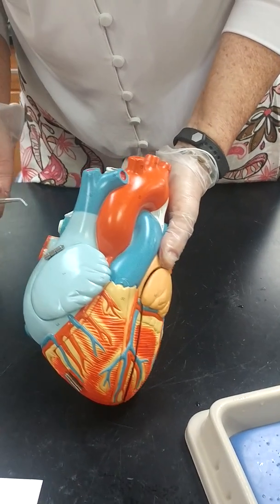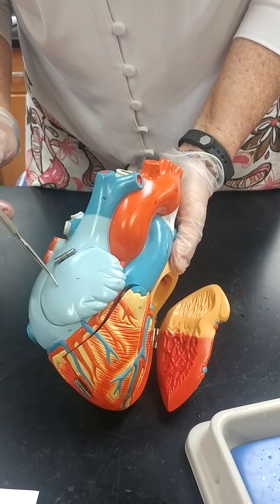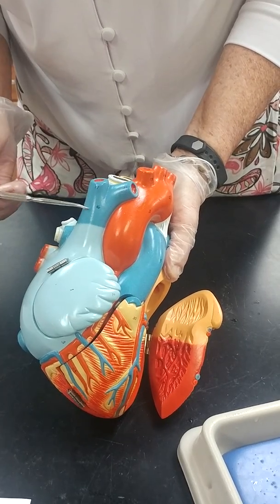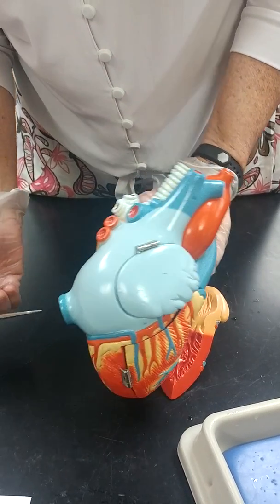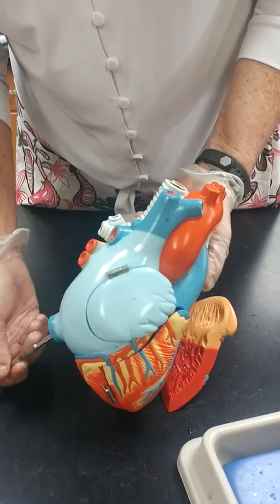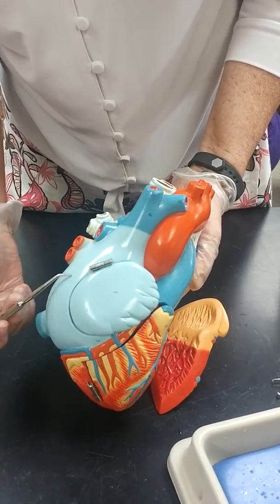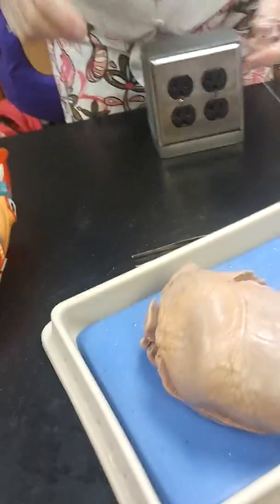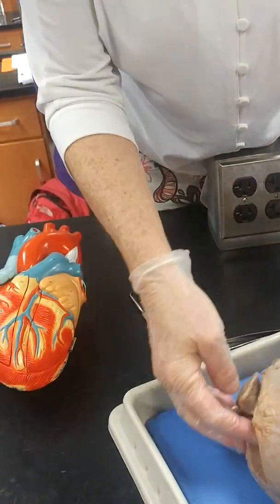The vena cava bring the deoxygenated blood back to the right atrium. So you see, this is coming to the right atrium, and it's blue, so it's deoxygenated blood. This is coming from the bottom, so it's inferior, and it's going into the right atrium, and it's blue. Okay, now let's find those two things on the actual pig heart.